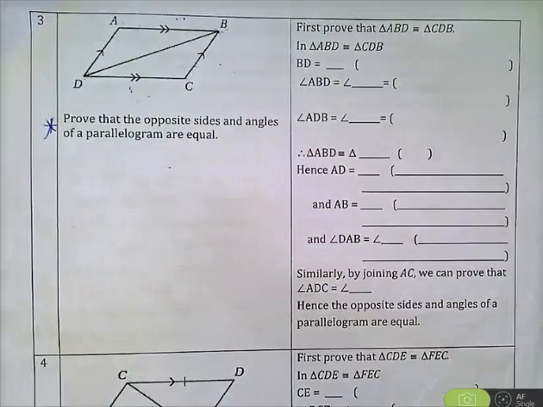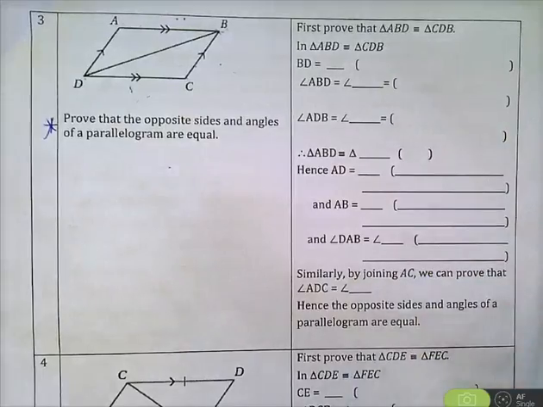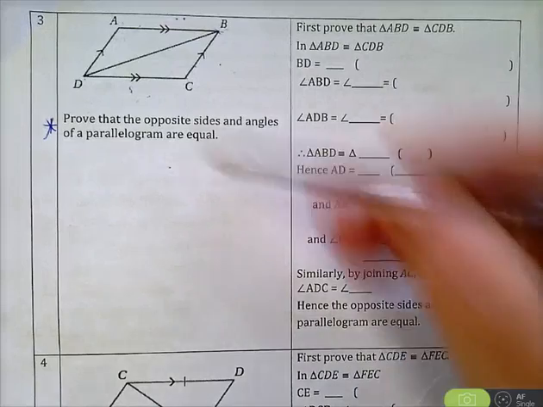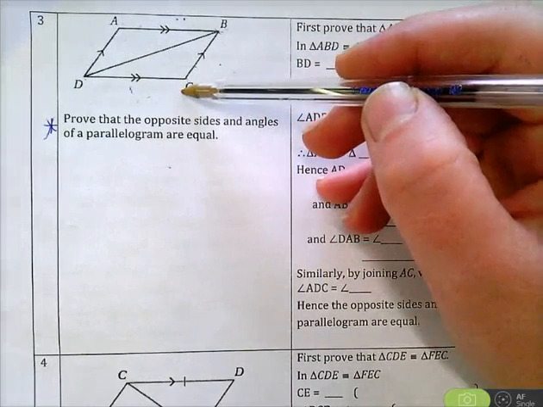So in this topic, if it's asking you to prove properties of a parallelogram, or any properties of a square or a rectangle, first prove that triangles are congruent. Then you say that matches with that, those angles are the same angles, and that's how you prove all the properties.